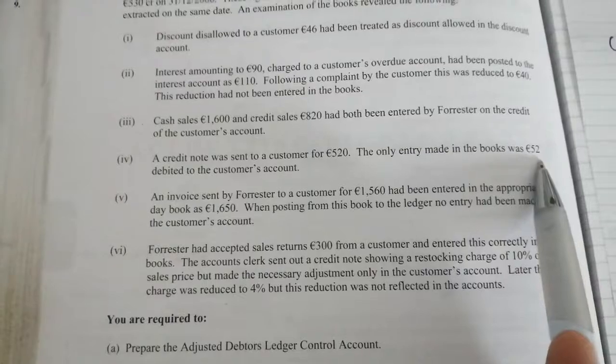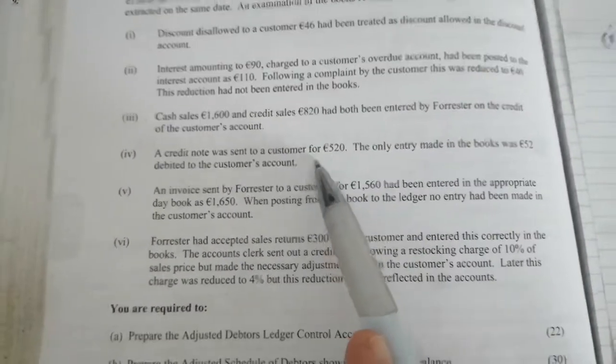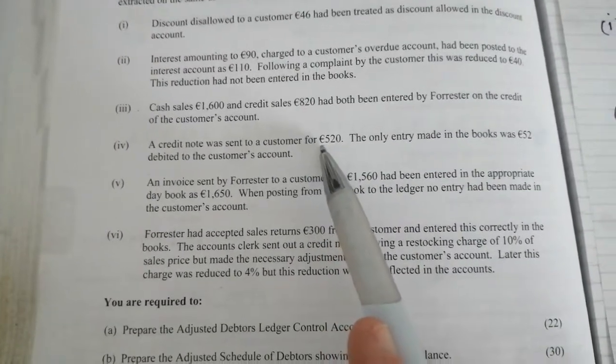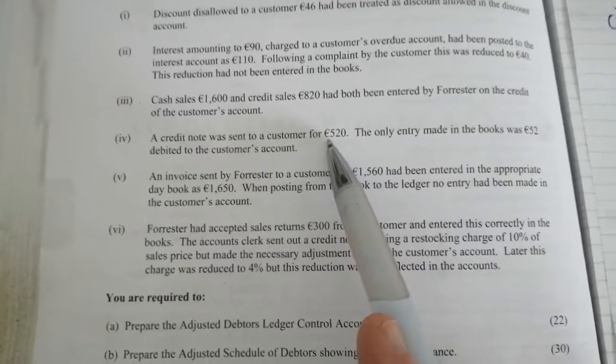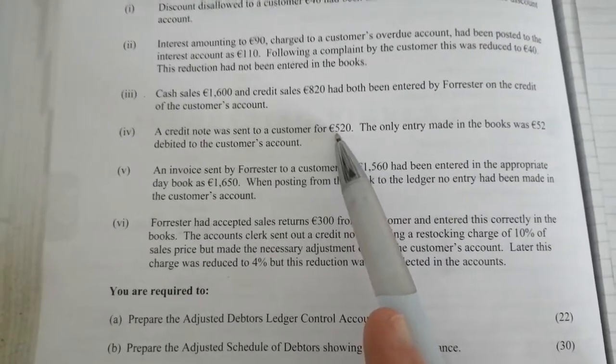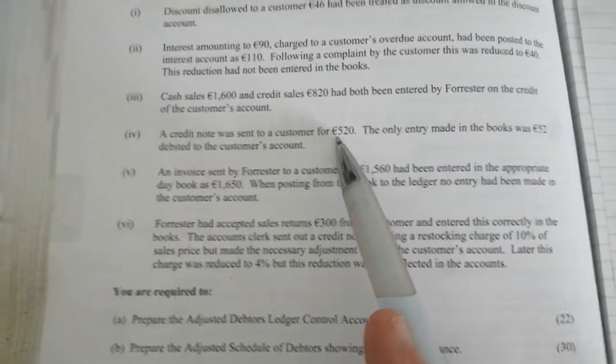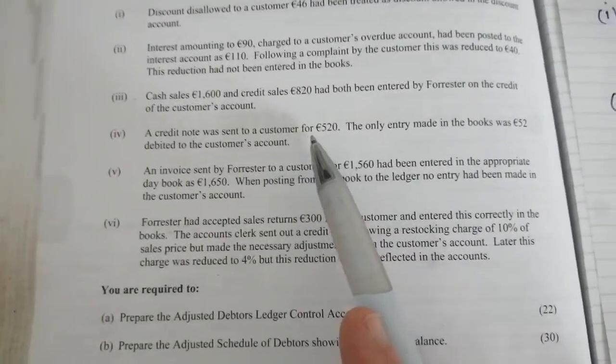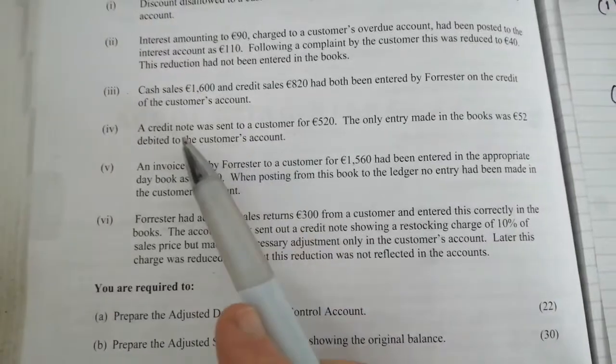Secondly, if that's the only entry in the books, that means no entry was made in the general ledger. So not putting anything in is a mistake as well when you should have. So there's also a problem in the debtor's control account that we need to fix. So there's 2 areas we'll be fixing this time around. So let's look at the debtor's control account first, I suppose.